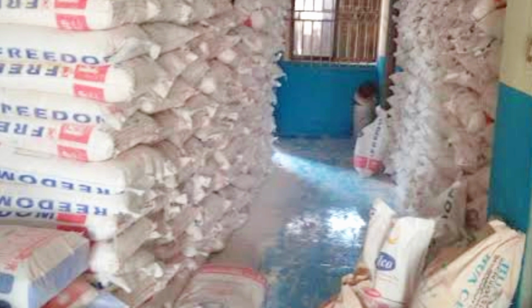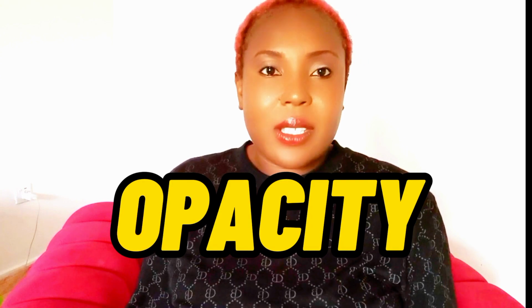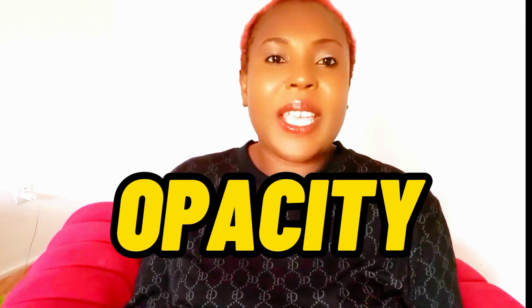We have two types of calcium. We have the local calcium and the foreign calcium. So these are the functions of calcium. Number one is extender. Calcium carbonate is an inexpensive extender that increases the volume of paint without significantly affecting its quality. This is especially useful in the production of architectural paint as it reduces the cost of paint production. Number two, opacity. It enhances the opacity of paint, making it better at covering underlying surfaces. This is crucial for achieving the desired color and appearance when applying paint to walls or other surfaces.